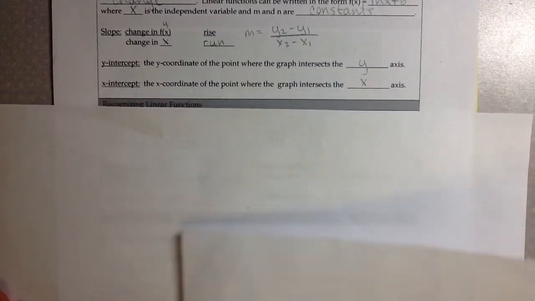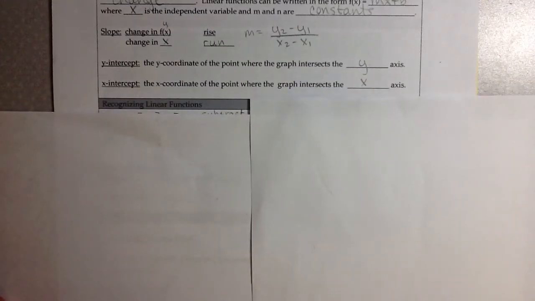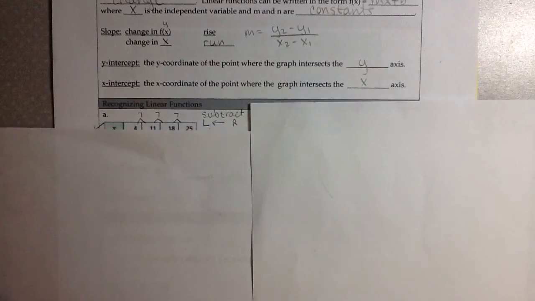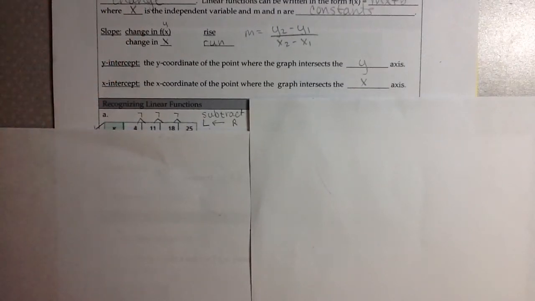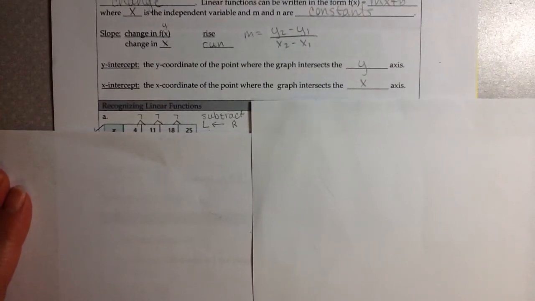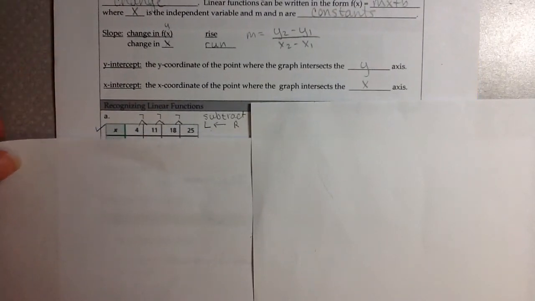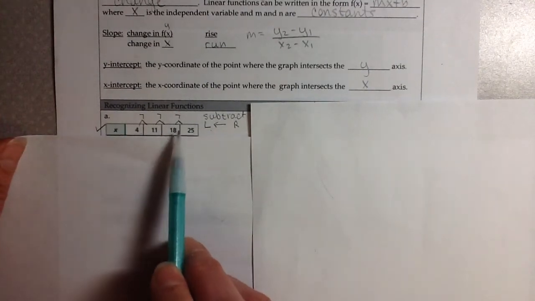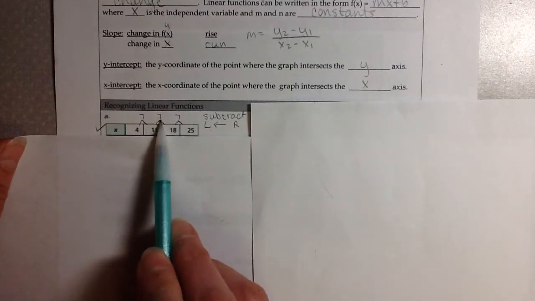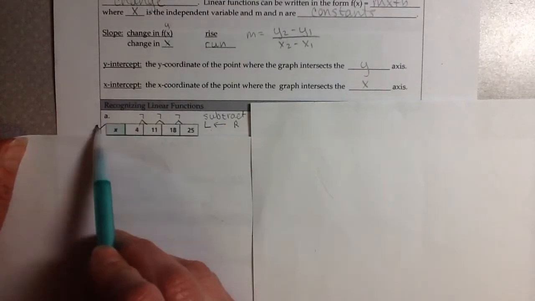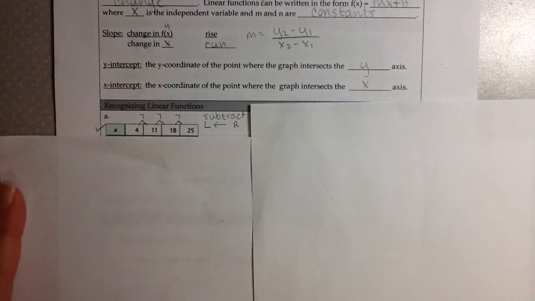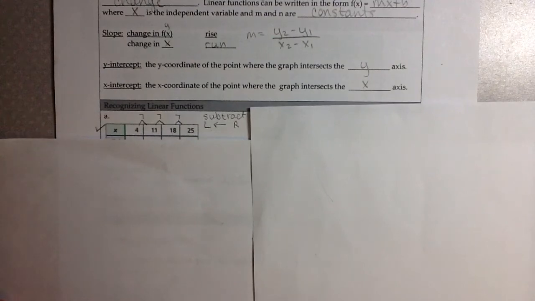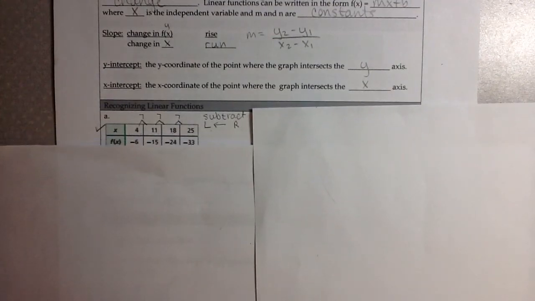Now, in order to tell if you have a linear function, you need to look at the table, and because a linear function has a constant rate of change, the slope has to be the same between all of the points. So what you're going to do is look at the x's and subtract from right to left. So 25 minus 18 is 7, 18 minus 11 is 7, 11 minus 4 is 7. So that is constant. Now we need to check the y's. You have to check both the x's and the y's. If there's not a constant rate of change between the x's, then you don't even have to check the y's.